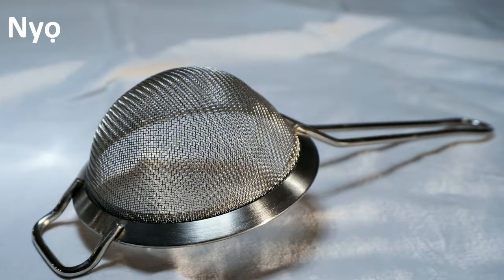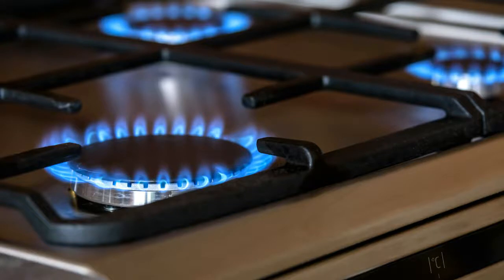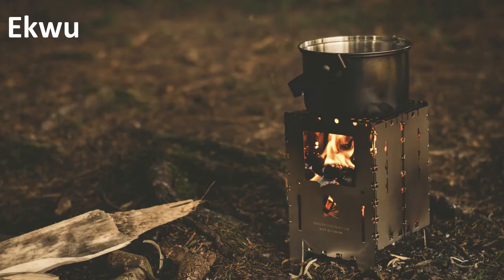Nyo. Nyo. Sieve. Nyo. Ekwu. This is a burner, whether it's a local burner or contemporary one. Ekwu. So this is where the kitchen got its name from.